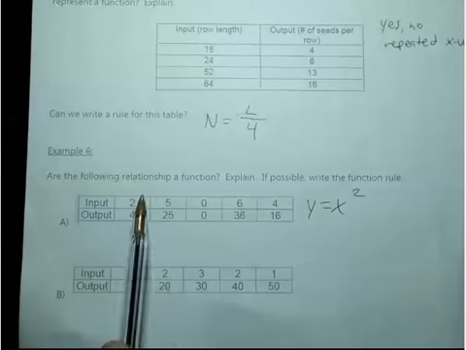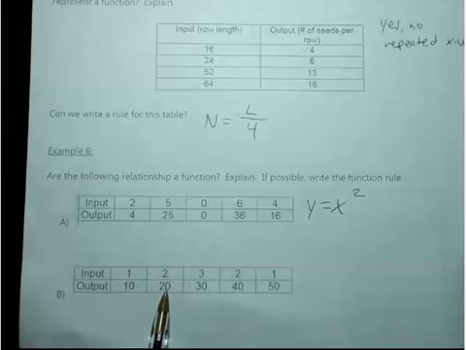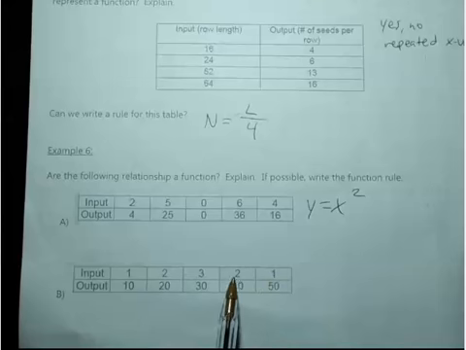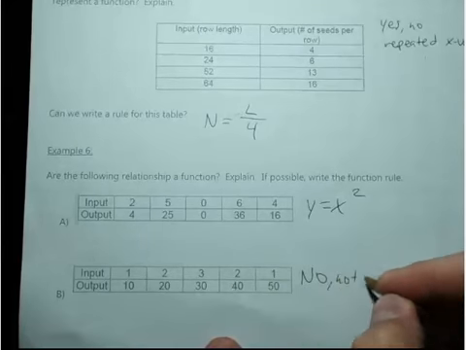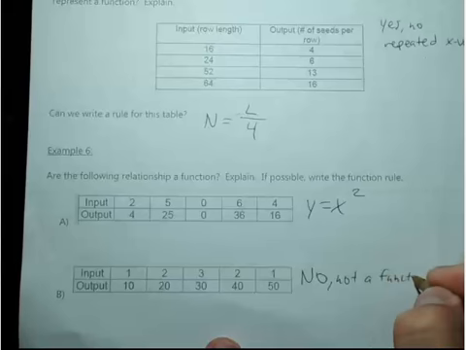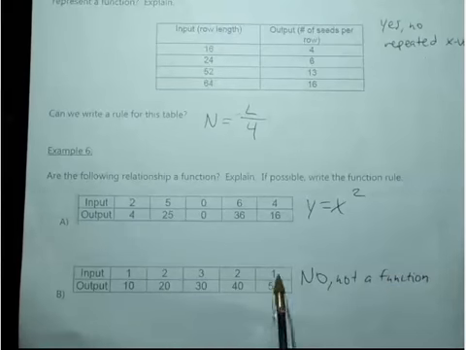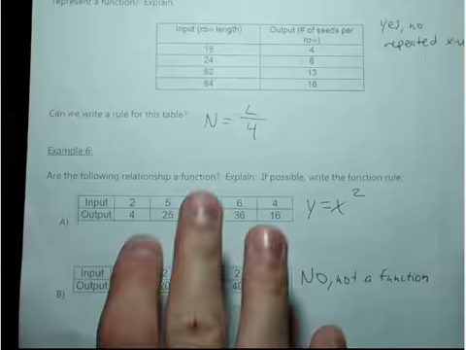B, is the following relationship a function? You should see pretty quickly, no, it's not a function. There are repeated 1s and repeated 2s. No, not a function. And we know it's not a function because we have 2 sets of repeated x values. And like we said, if it's not a function, then we don't have to write a rule, because the rule won't make sense, it won't work.